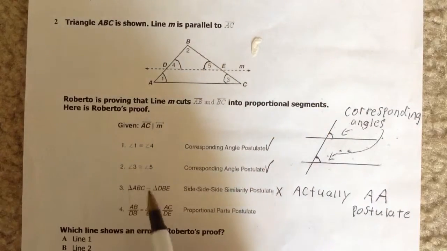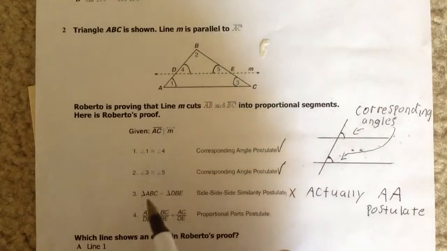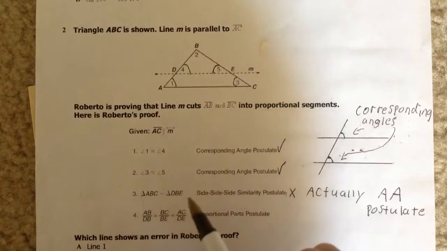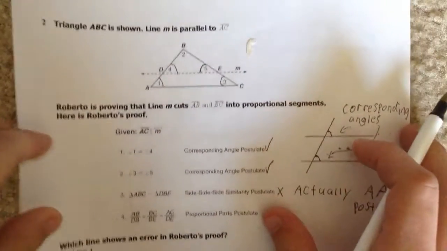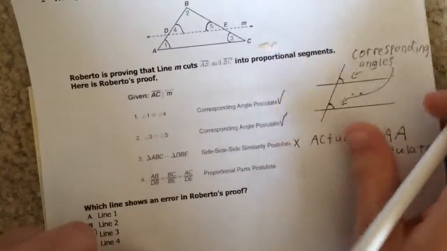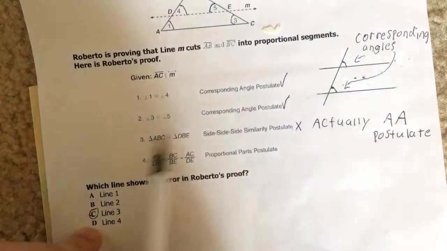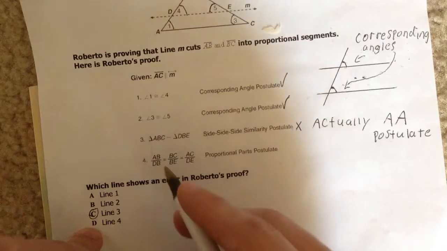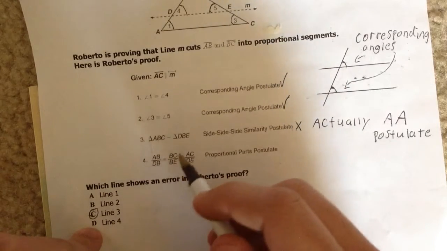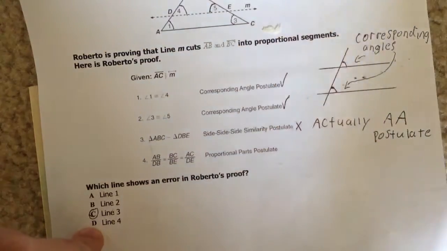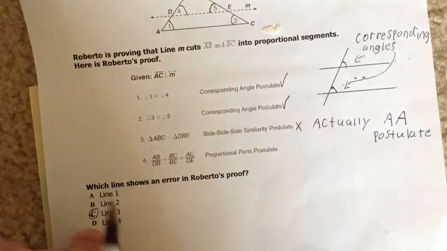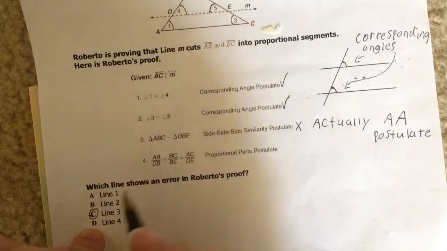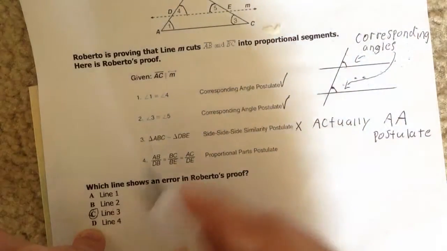Now, triangle ABC is congruent to DBE by side-side similarity postulate. But we don't know that for sure. Then 4 is AB over DB equals BC over BE equals AC over DE by proportional parts postulate. Which line shows an error in Roberto's proof? Answer is again 3, or C, line 3.